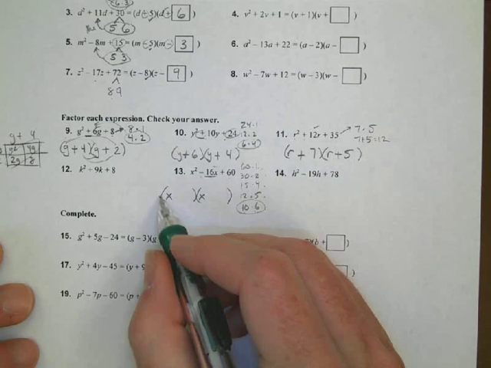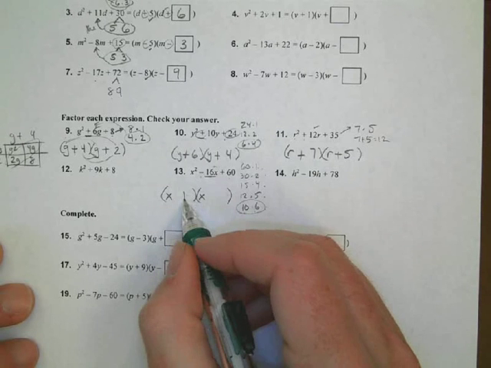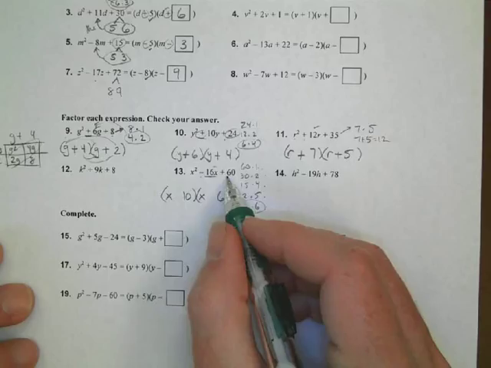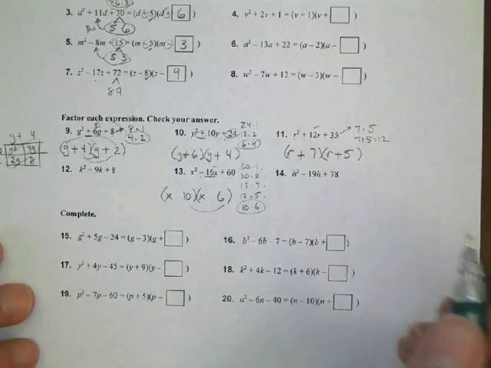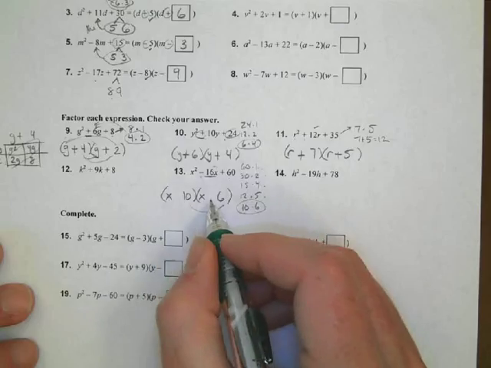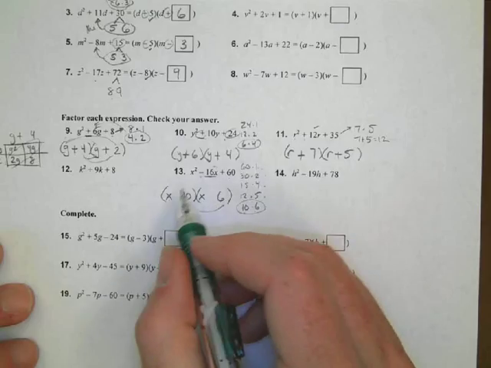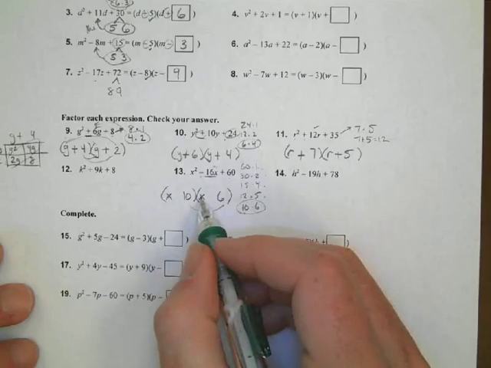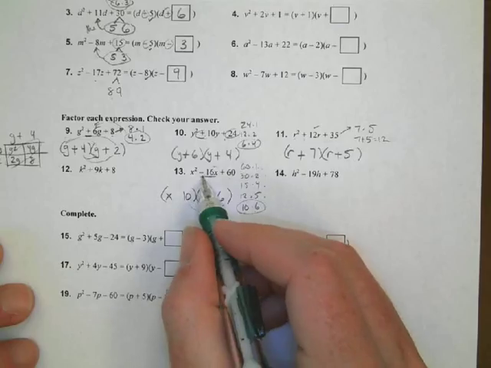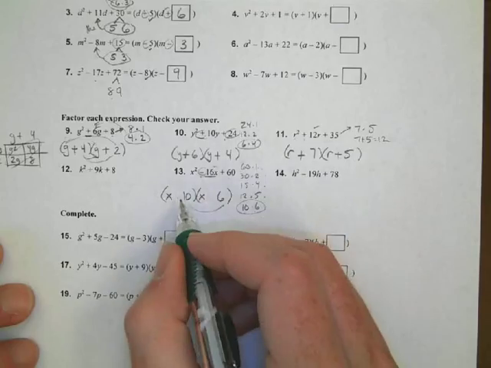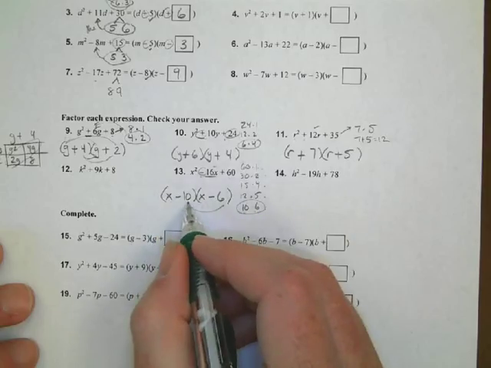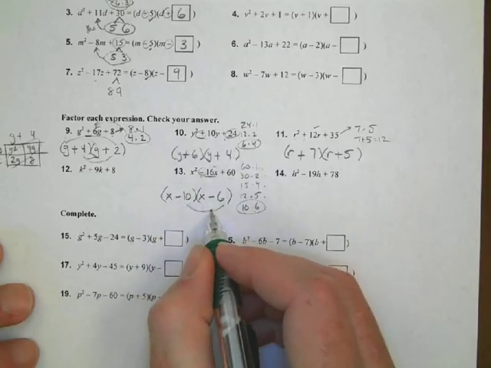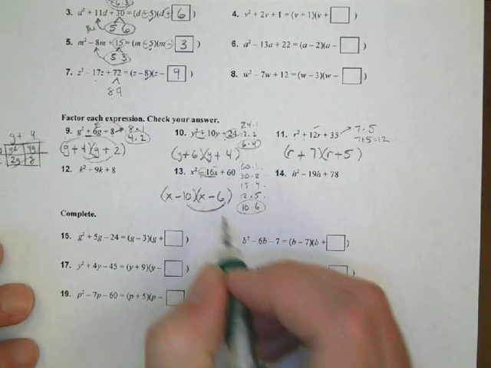So I know the x's are there. I know I have a 10 and a 6. My answer has to be positive 60 when I multiply these together. But if I make this a plus and that a plus, I end up with 6x and 10x for a positive 16x, and I want a negative 16x. To make that negative, I need a negative 10x and a negative 6x, and because a negative times a negative is a positive, this works out just fine.